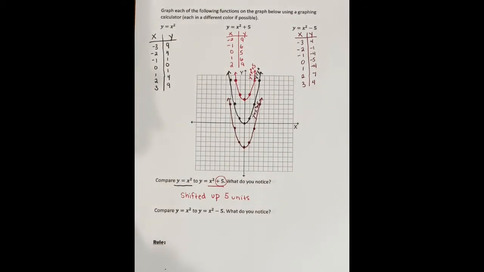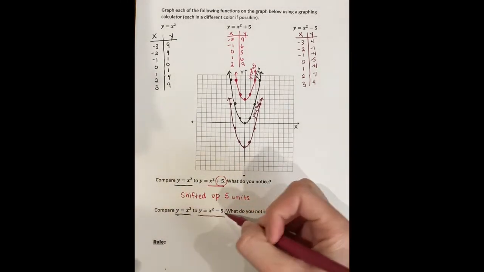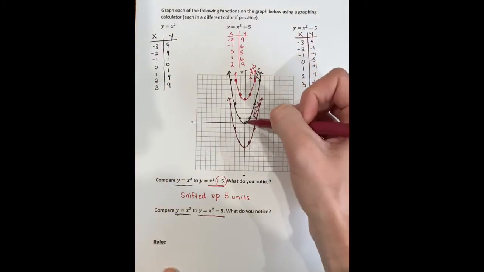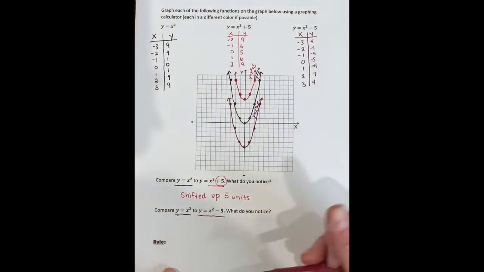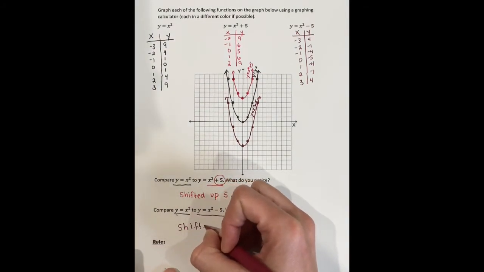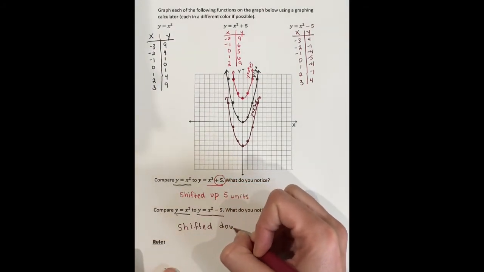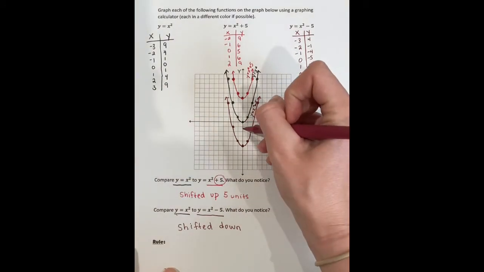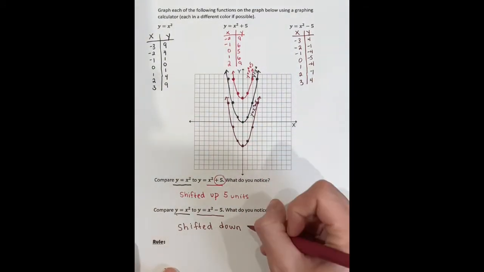So then we needed to compare y equals x squared, which is my black equation, to y equals x squared minus 5, which was my burgundy equation. What happened here? The equation shifted which way? Down. And let's count how many units it shifted down. It started here and it went 1, 2, 3, 4, 5 units.